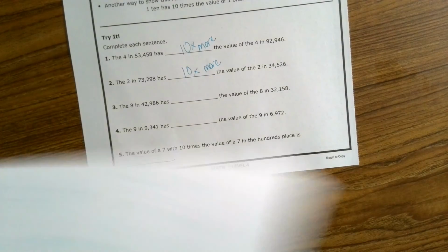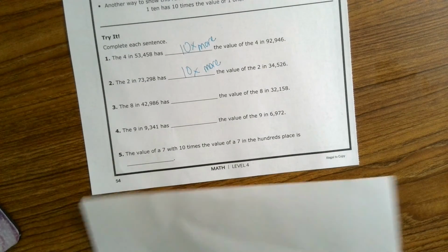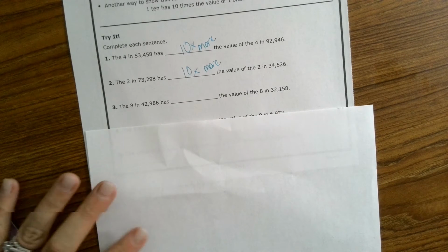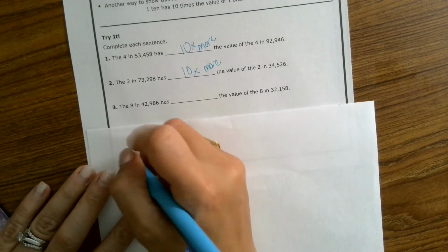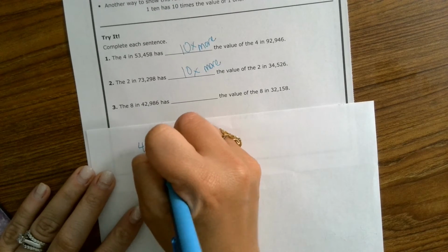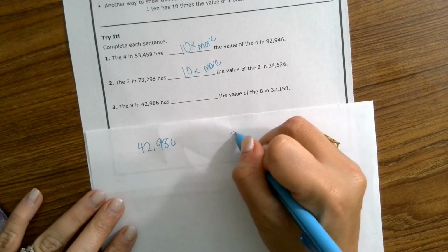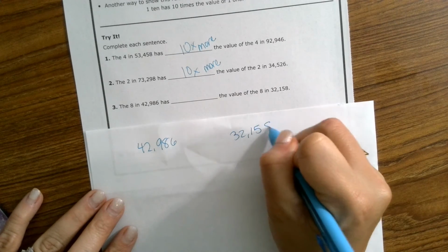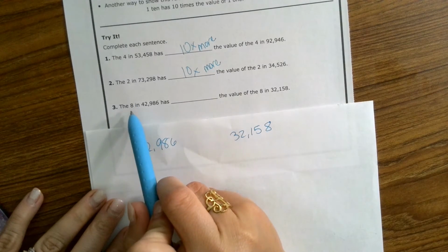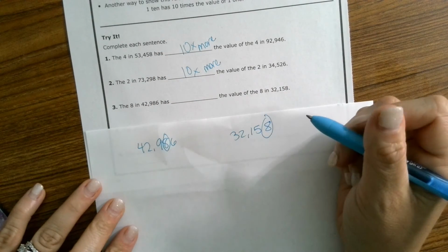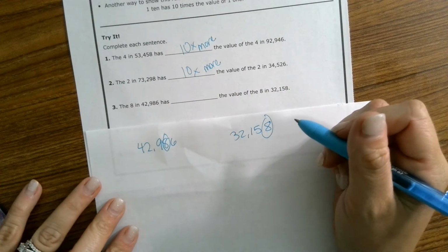Let's look at number 3. Number 3 says the 8 in 42,986 has blank the value of the 8 in 32,158. Again, we're looking at the digit 8. Okay, so the 8 here and the 8 here. We need to look at the value of the 8.